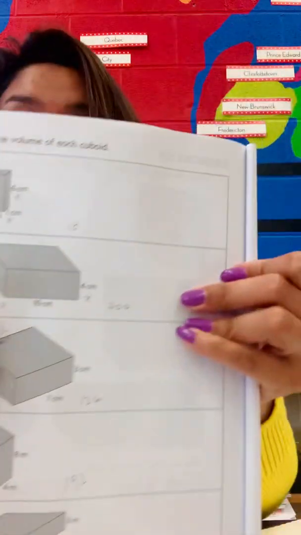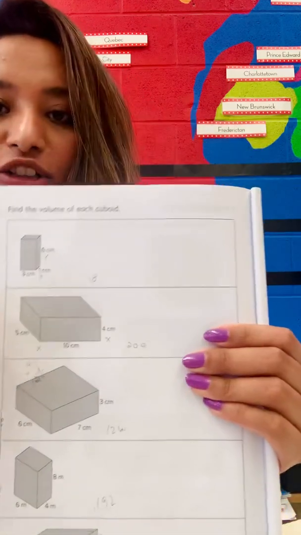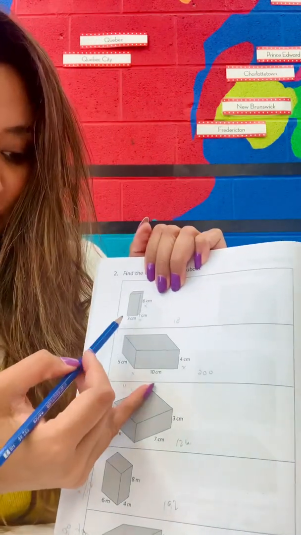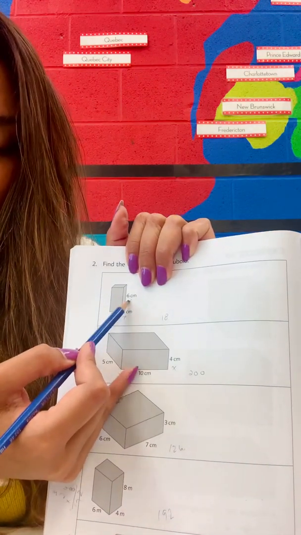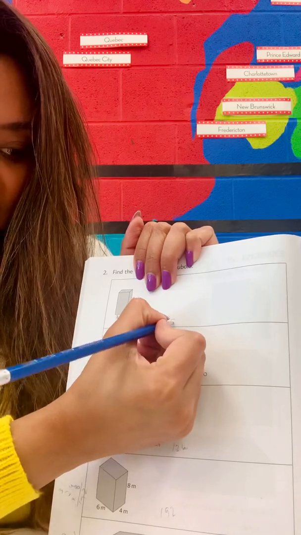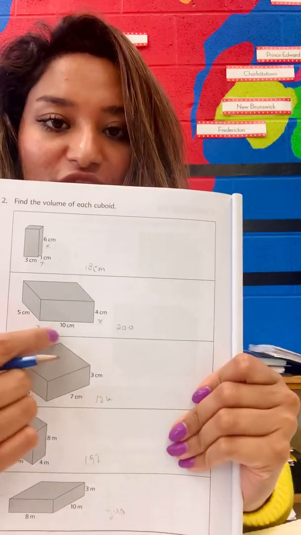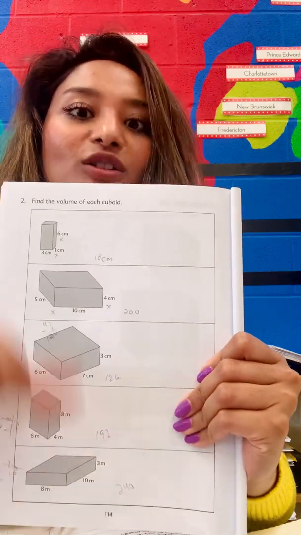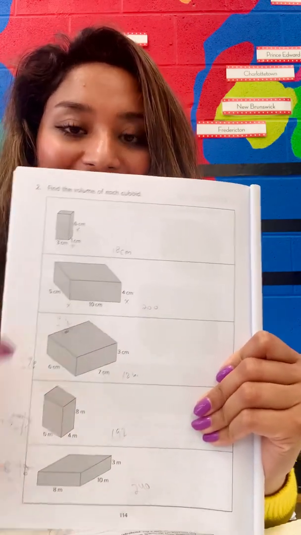Okay, now the next page, they have given you the numbers for height, width, and length. All you have to do is multiply all 3 numbers. So basically you would do 3 times 1 gives you 3, and 3 times 6 gives you 18. So it would be 18 centimeters. Does that make sense? They have given you all 3 numbers: height, width, and length, and you're going to multiply them. And that's how you would do it.